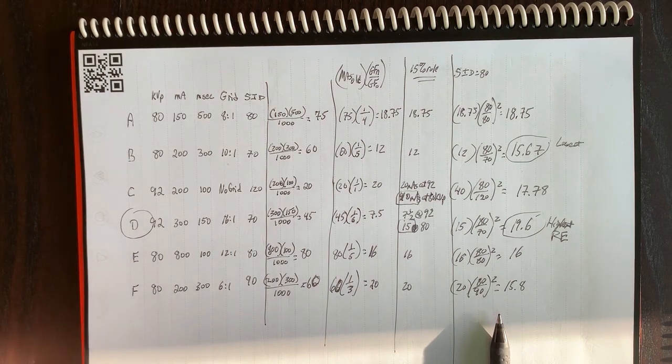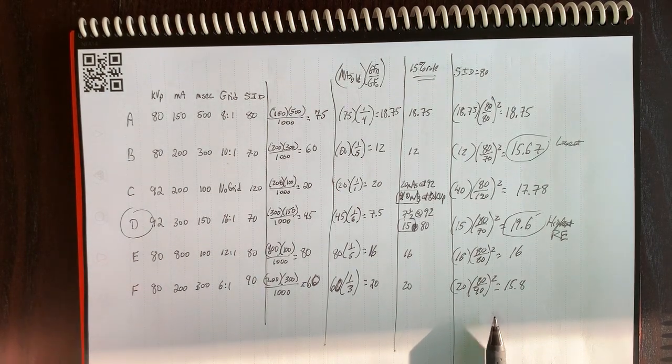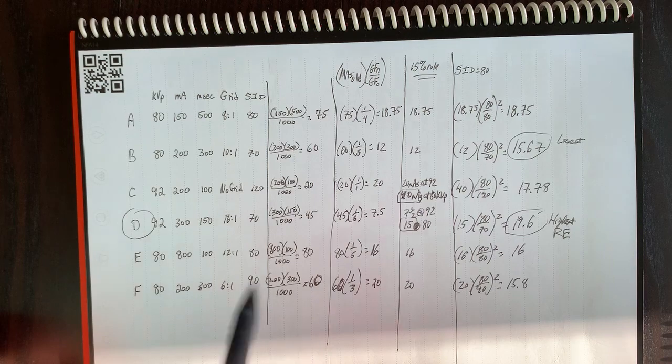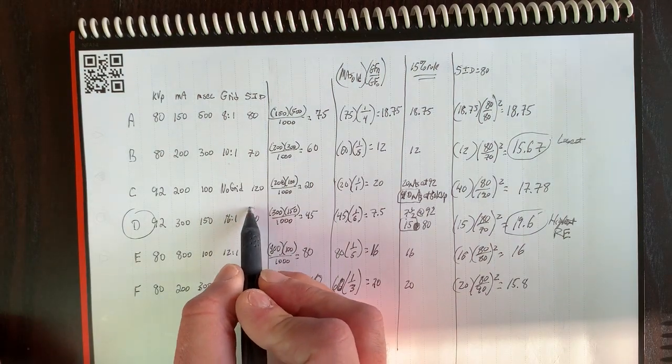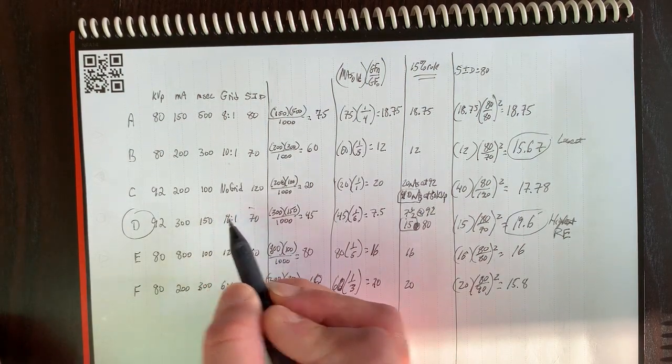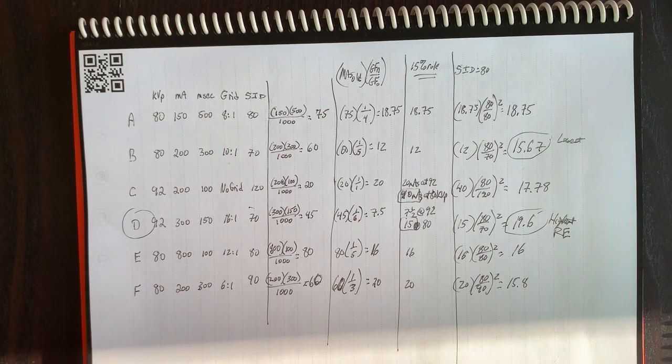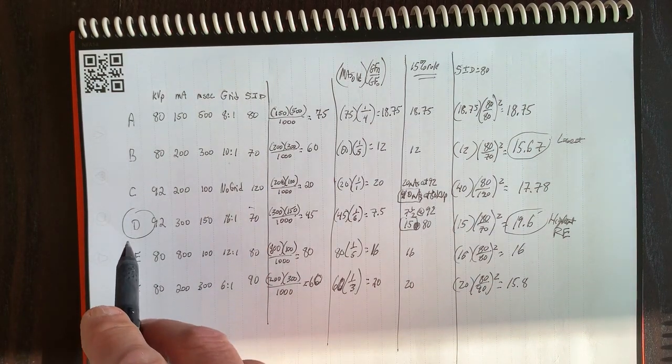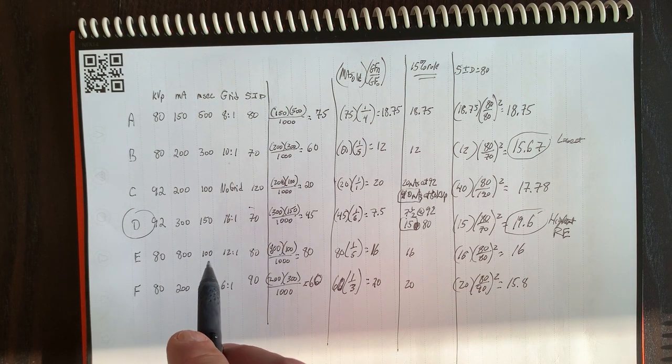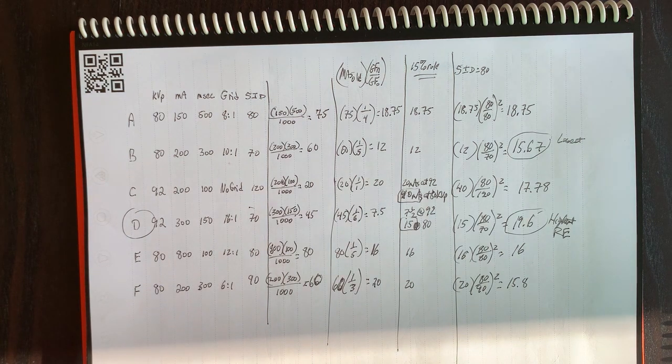If the question was asking which one resulted in the best contrast, you would relax and say, oh, that's great, I'm going to use the highest. Well, it would be a bit of a challenge because the high kVp reduces contrast and the high grid ratio improves it. So I probably wouldn't ask you that because there's too many variables here.